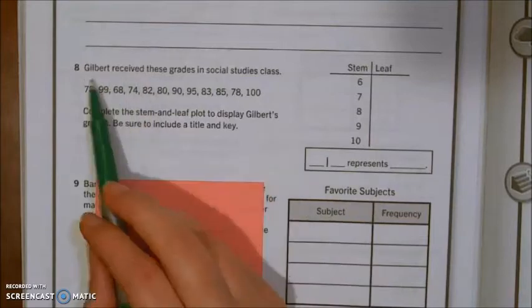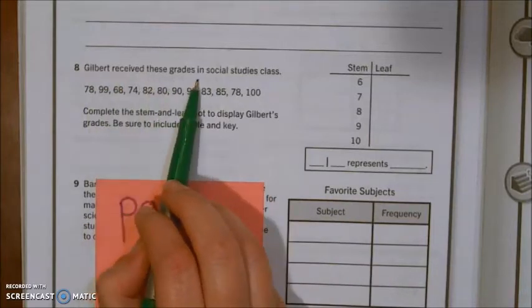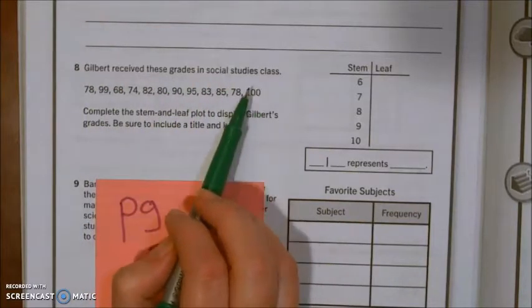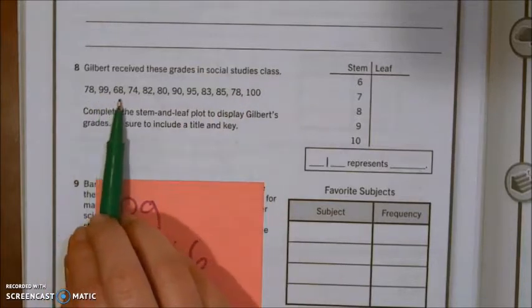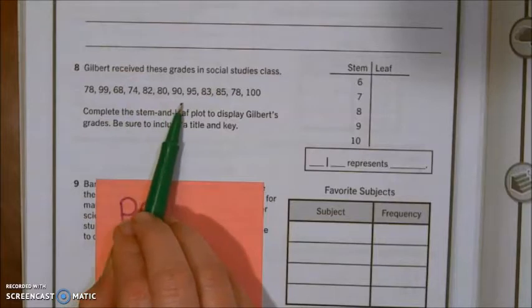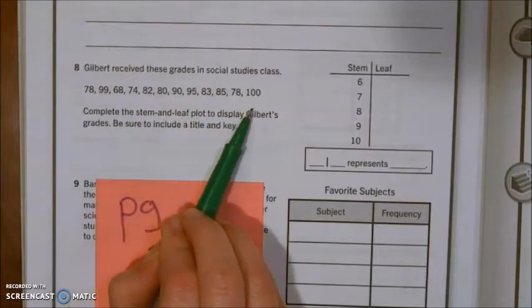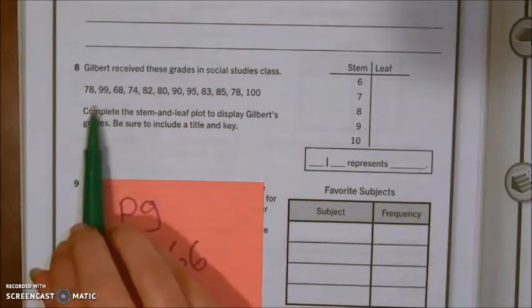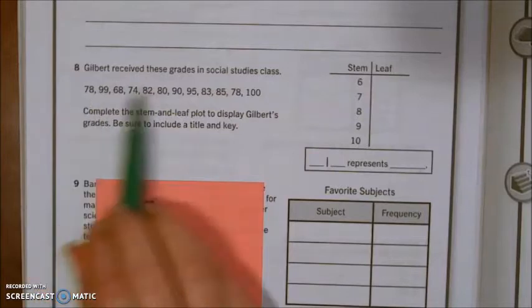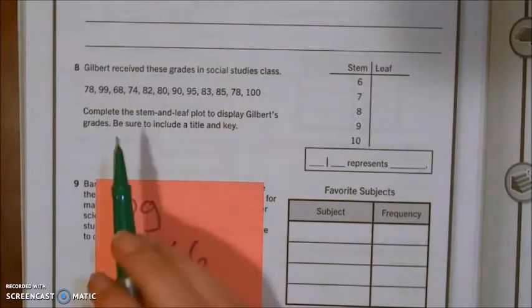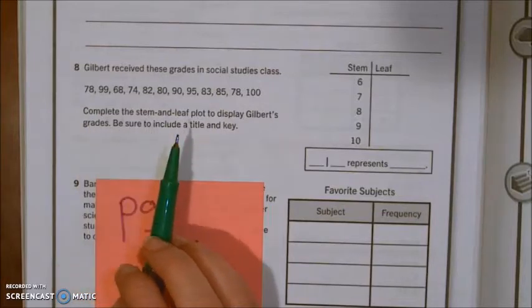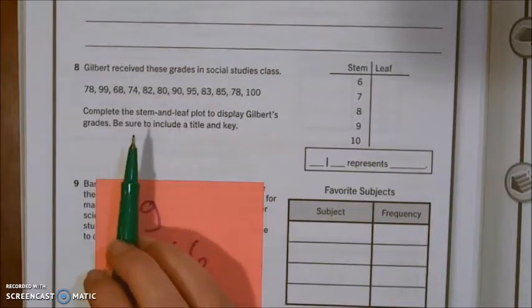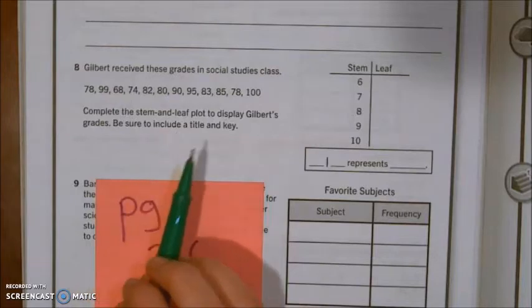Alright, so we've been given some data here. It says Gilbert received these grades in social studies class. We're doing number 8, okay? Here are his grades. If I'm looking at these grades, I see that they are not in any kind of order. These are probably just the order that he got the grades in. This was his first grade, and this was his last grade. Then our instructions are to complete the stem and leaf plot to display Gilbert's grades. Be sure to include a title and a key.